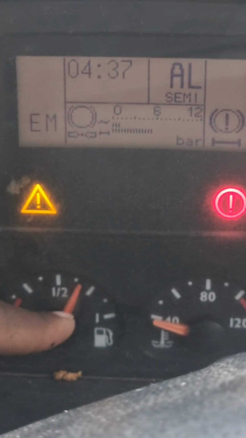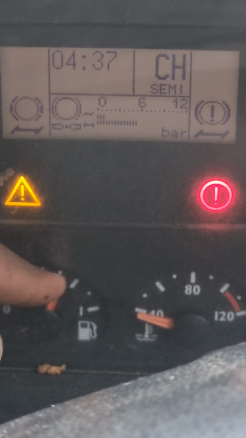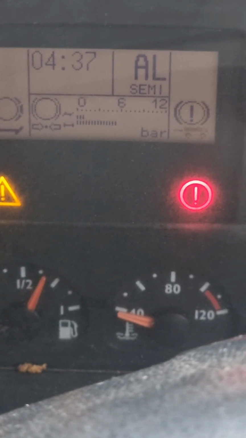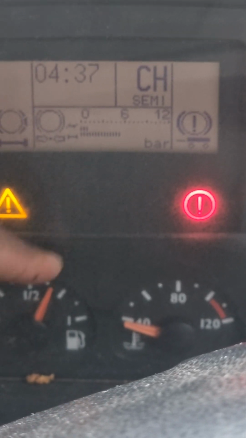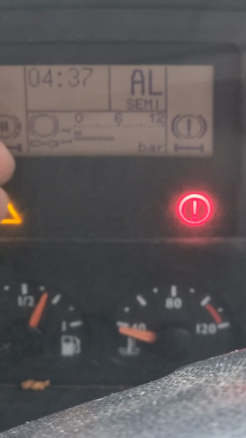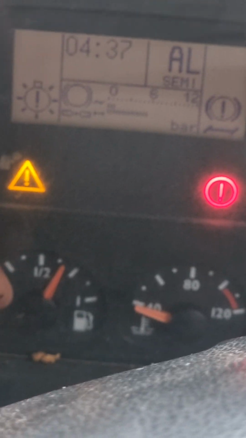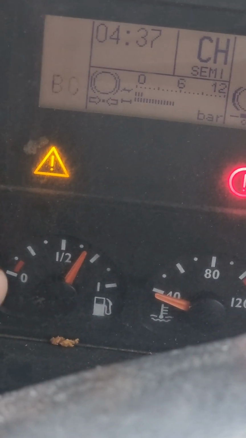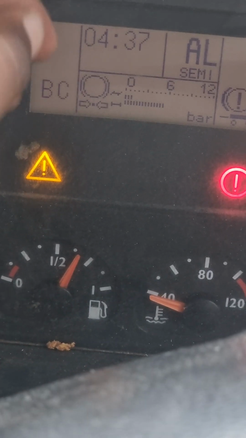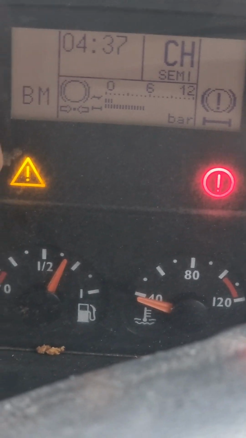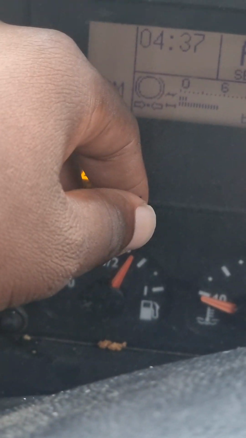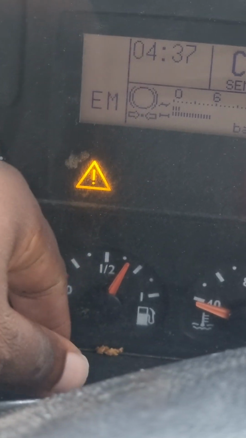So as you see this gauge, this is the level of fuel which I'm having in the tank. Yeah, it is going almost to half a tank. The capacity of this tank is 600 liters. I was starting the trip from Johannesburg going to Ndola, Zambia.